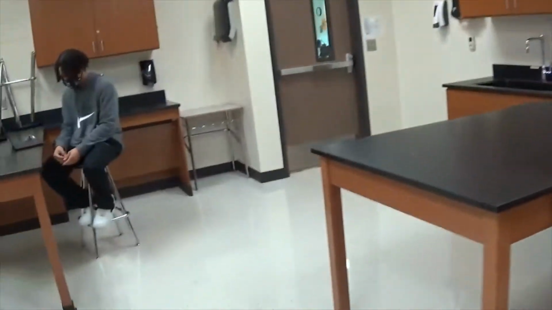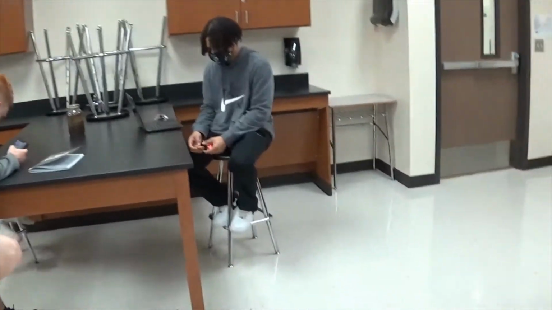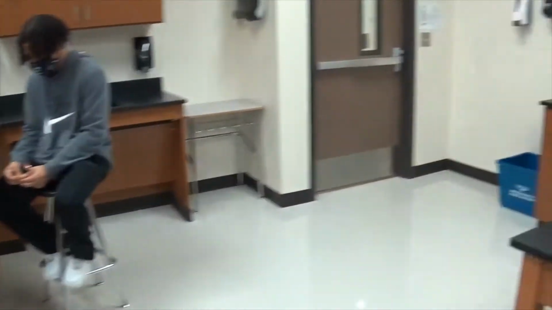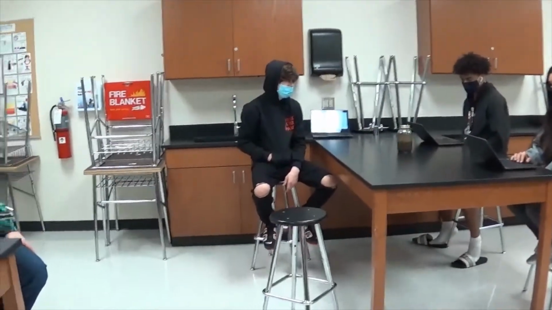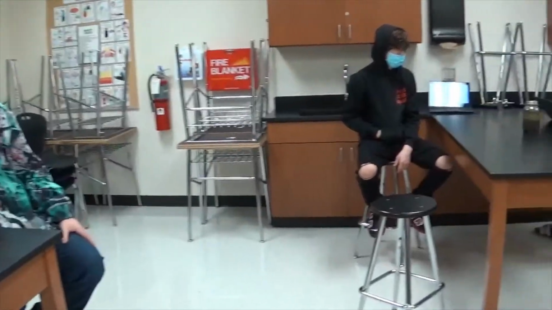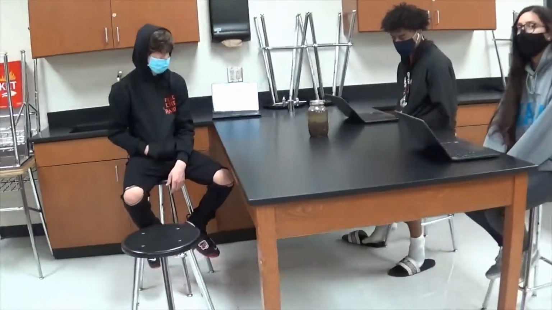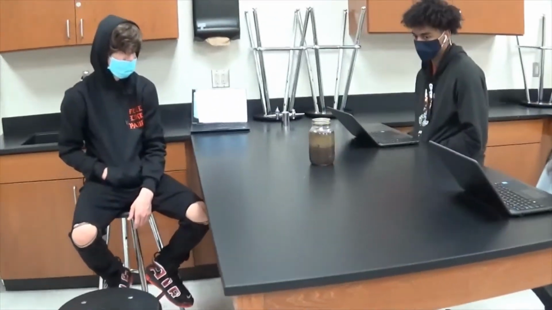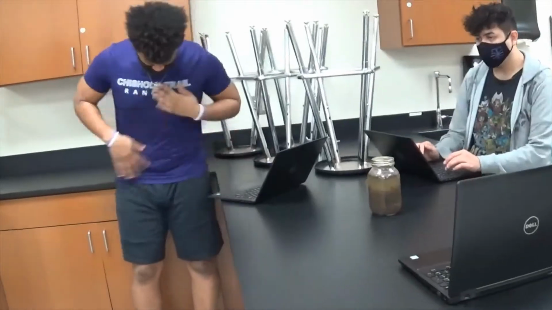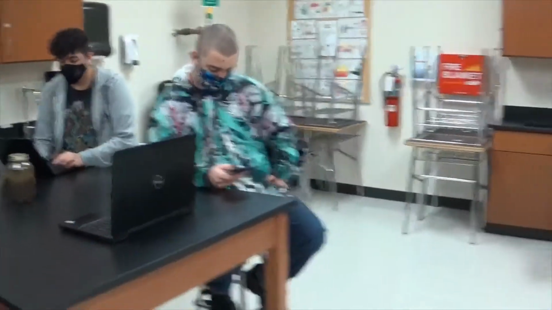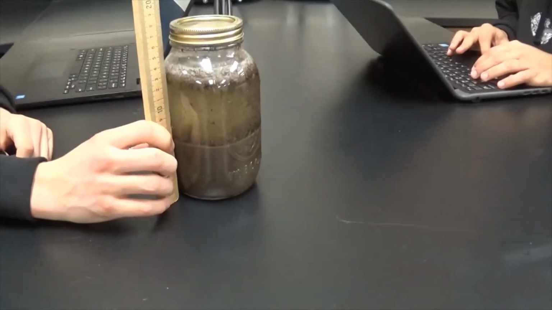After you've measured the height, you'll calculate what percentage of each sediment type is in your soil profile. And then use the soil triangle to figure out what type of soil texture you have. Okay, so let's go ahead and start our measurements. After you take a measurement, enter that measurement into your lab.